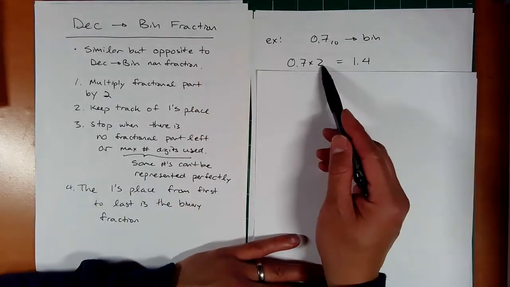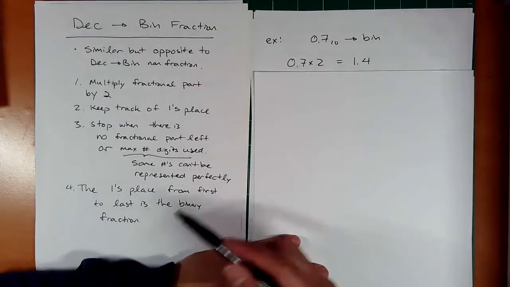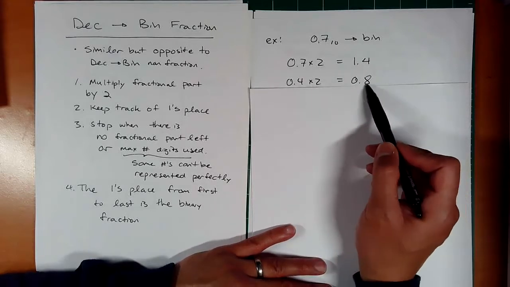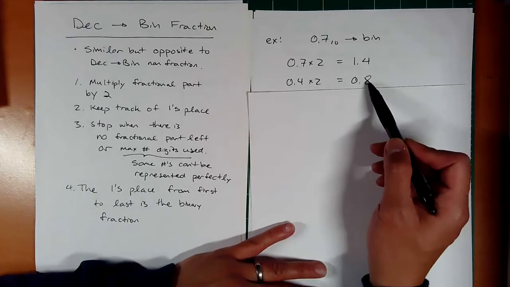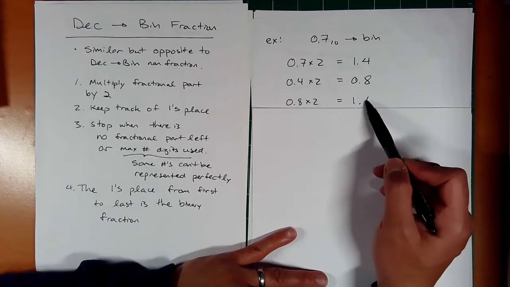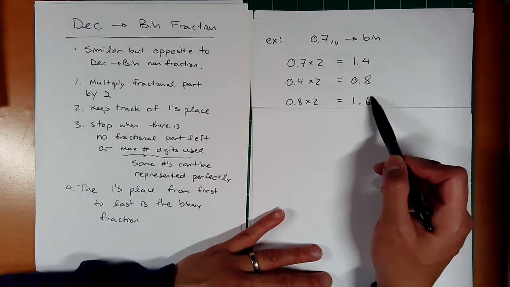So I'm going to multiply it by 2. I get 1.4. I'm going to take this 0.4. Remember, I'm taking the fractional part and multiplying by 2. I'm getting 0.8. I'm taking this fractional part, 0.8, and I'm multiplying by 2 and getting 1.6. Okay, I'm waiting to see, is there any point at which this fractional part goes to 0?